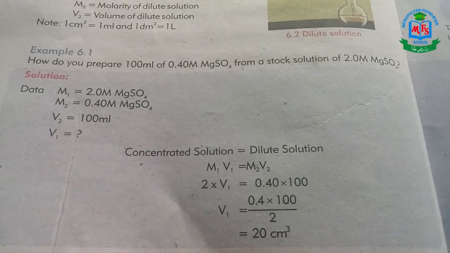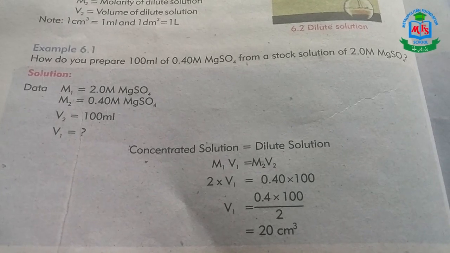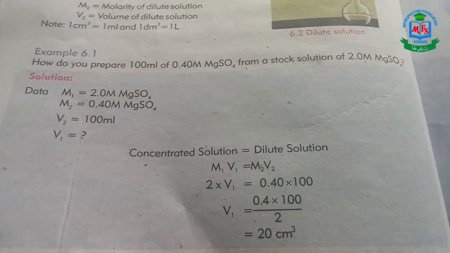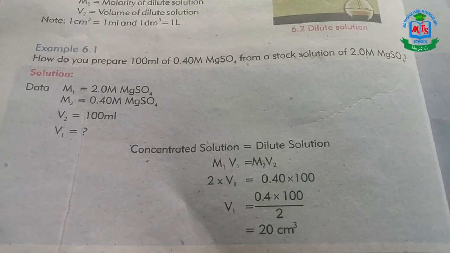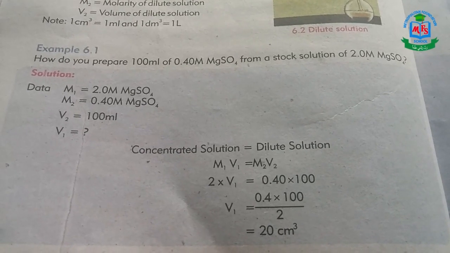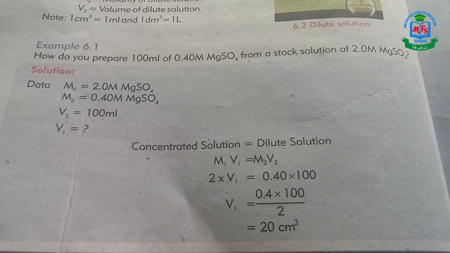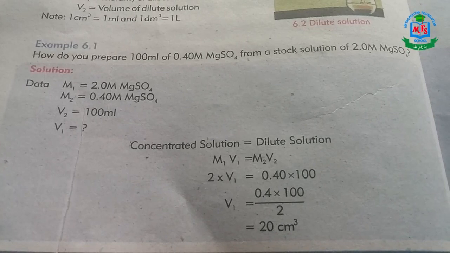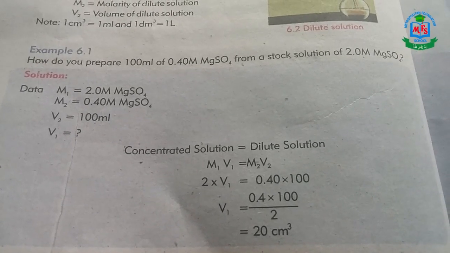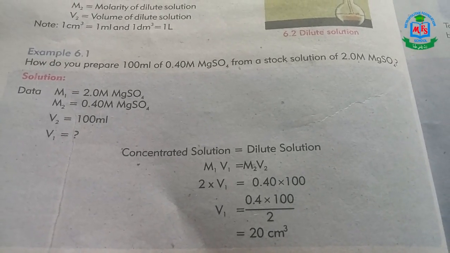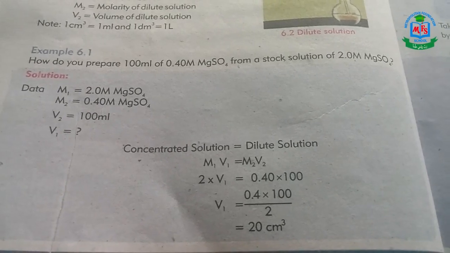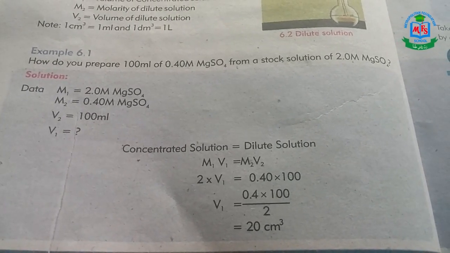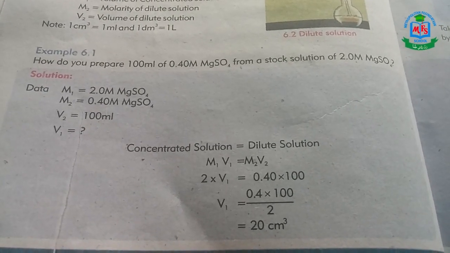Now we discuss here one numerical. The numerical is: how do you prepare 100 ml of 0.40 molar magnesium sulfate from stock solution of 2.0 molar magnesium sulfate?